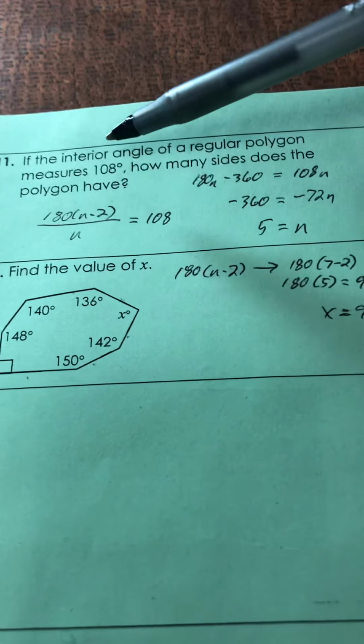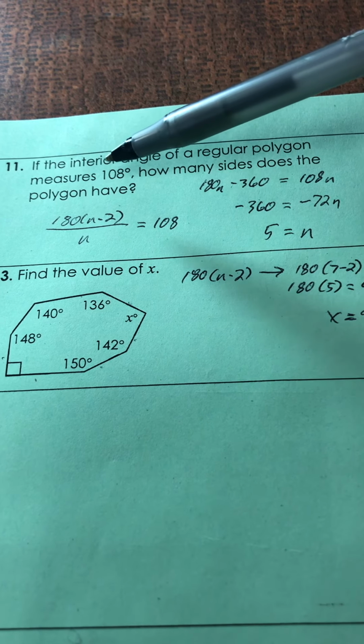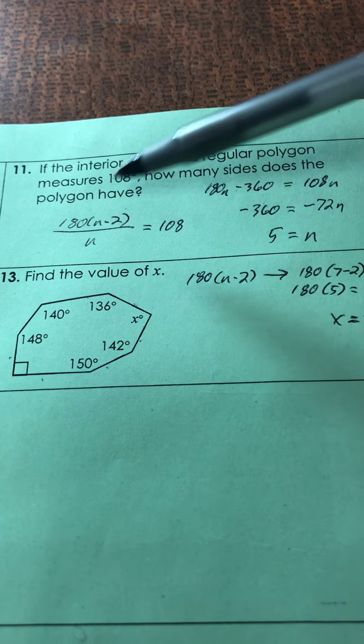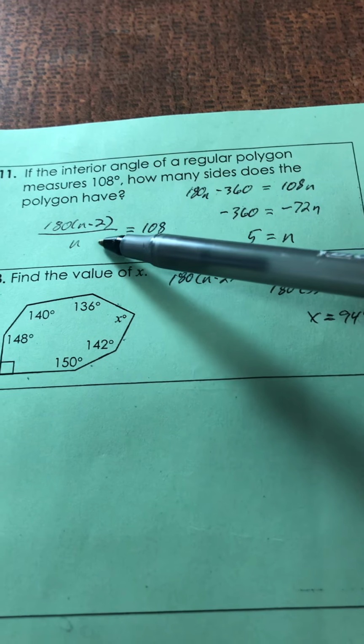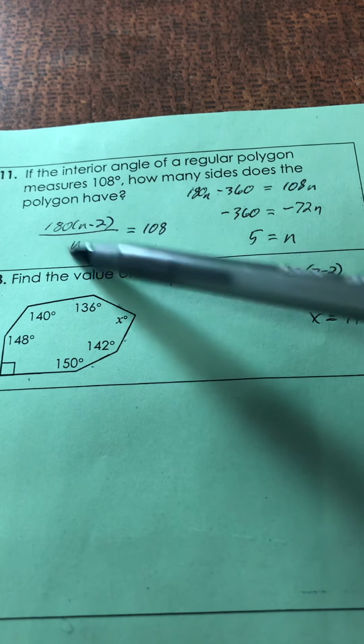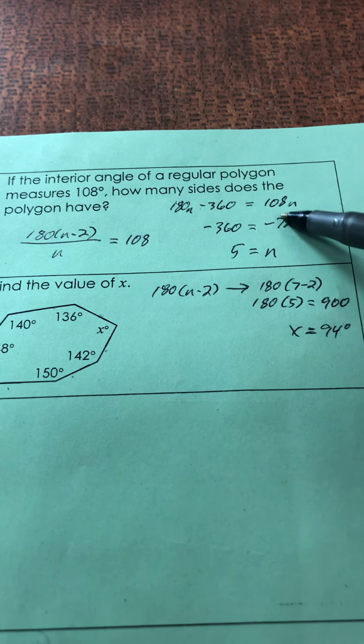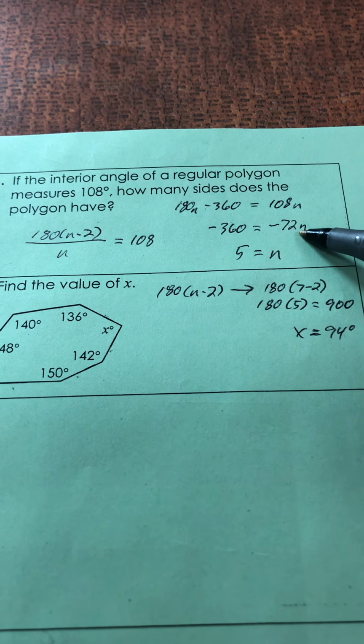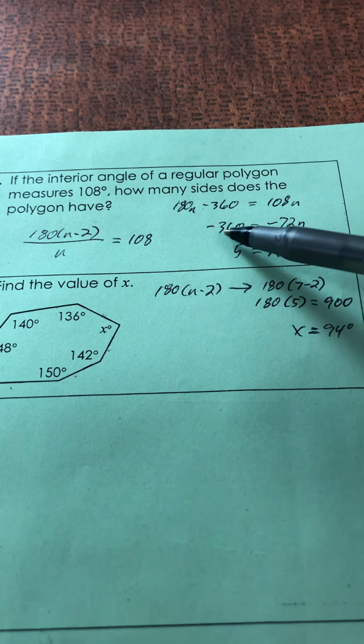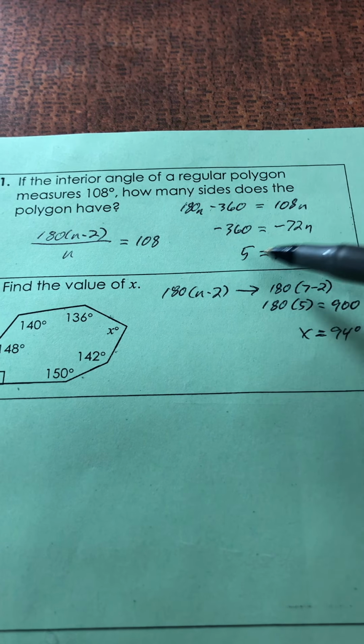Number 11, if the interior angle of a regular polygon measures 108, how many sides does that polygon have? Well, I set the regular polygon formula equal to 108. Then I solved for n. I got n by itself on one side, and so I had to take negative 360 divided by negative 72, and I got 5.